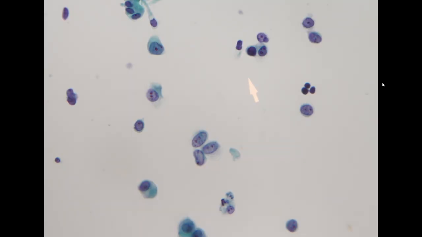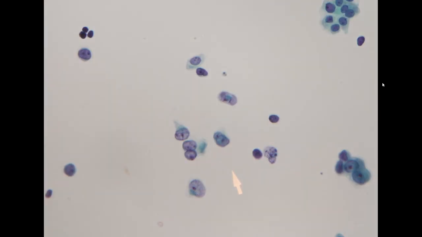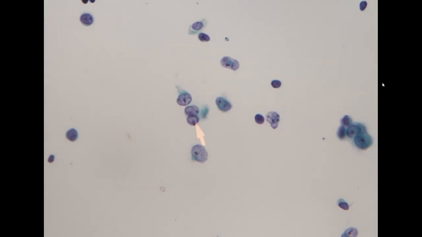For the high-grade urothelial carcinoma, we usually rely largely on the increase of NC ratio. If you see in the background, there will be some single cells with markedly increased NC ratio.